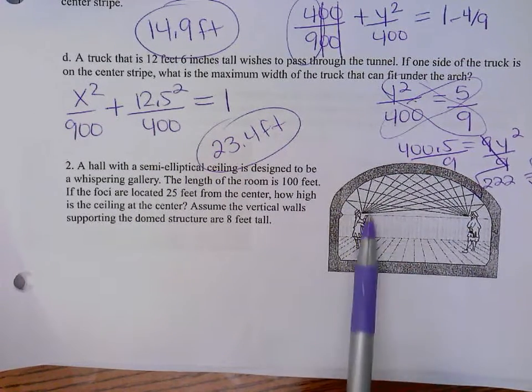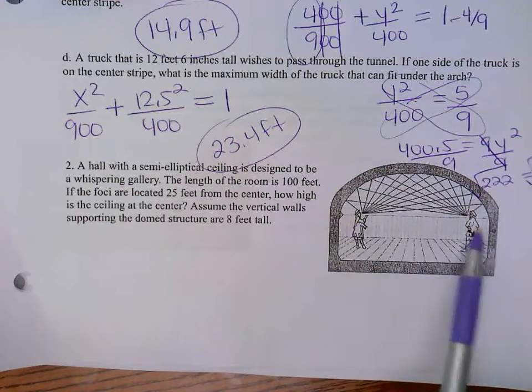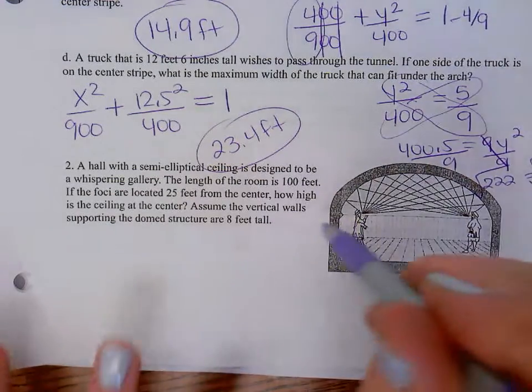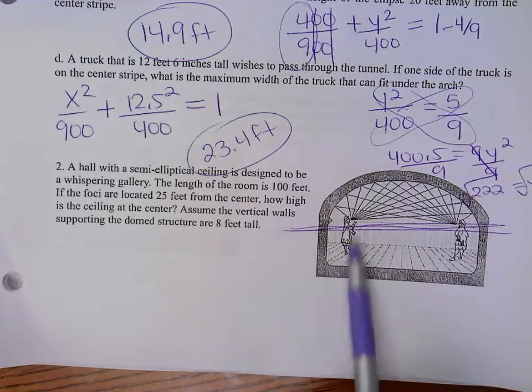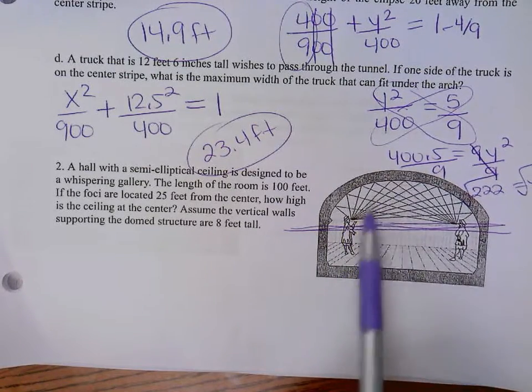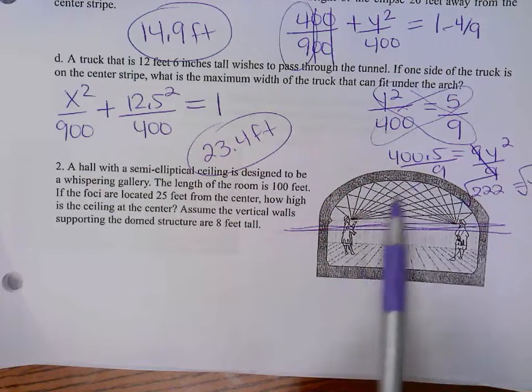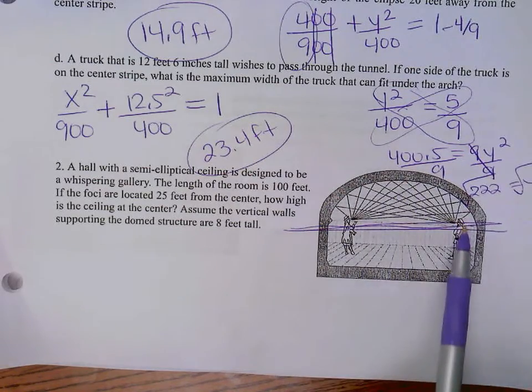So as long as you stand on the 2 foci of your ellipse, right? The ellipse is really up here. The ellipse is just where their heads are. So they're standing on the floor, but when they speak, no matter what direction the voice goes, it'll bounce off the ceiling and go directly to the other person's ear.